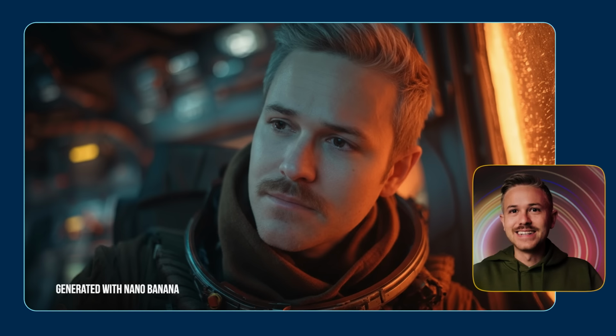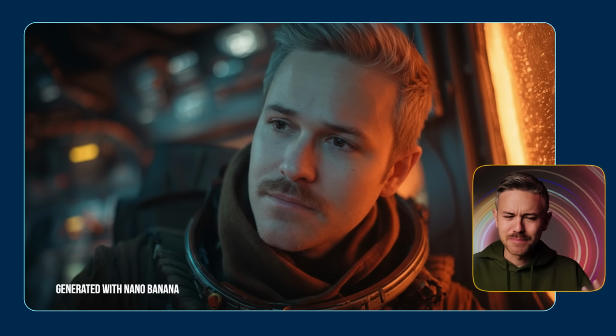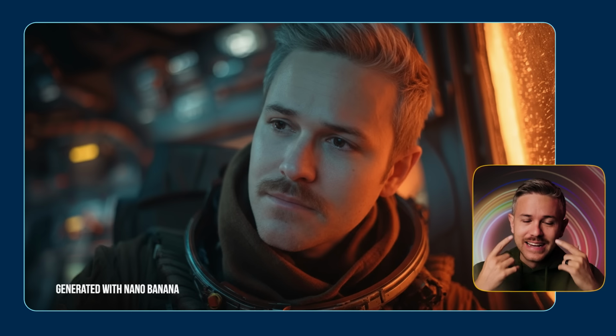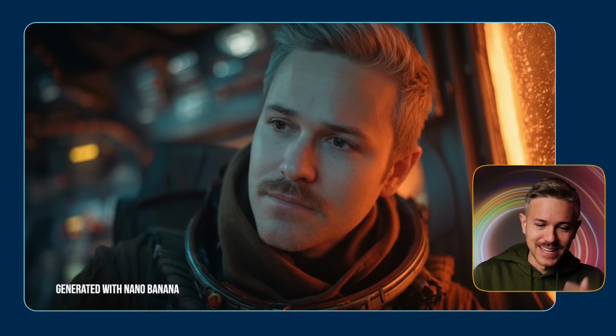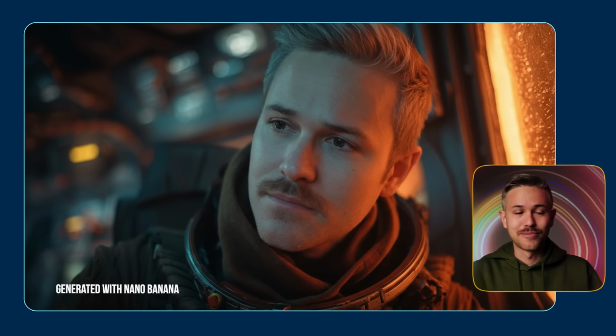For our 5th test, I wanted to do some expression changes. So we have that image of me on the spaceship, and I said, make this character sad. And inside of Nano Banana, we have this shot here, and you can see, yeah, he looks sad. Maybe not overly sad, just like quietly sad on the inside. And there's definitely water on the edges of his eyes. So he's about to cry, which I think is pretty good from Nano Banana.